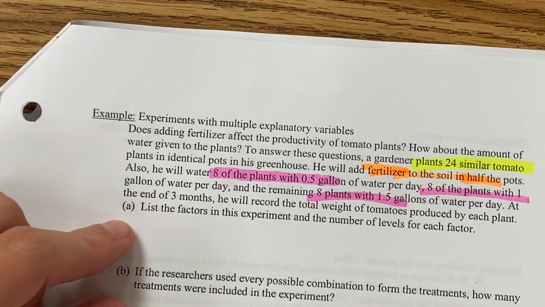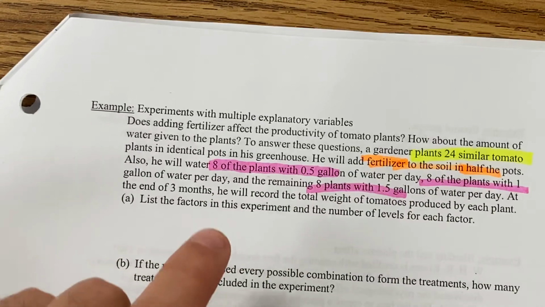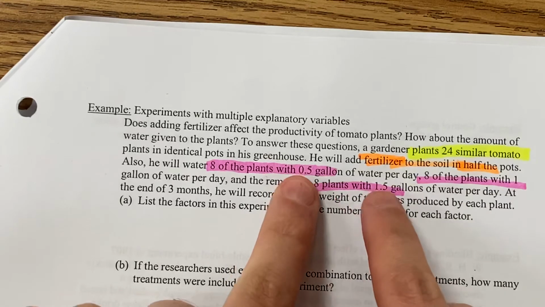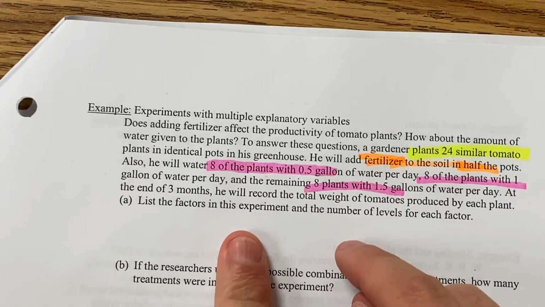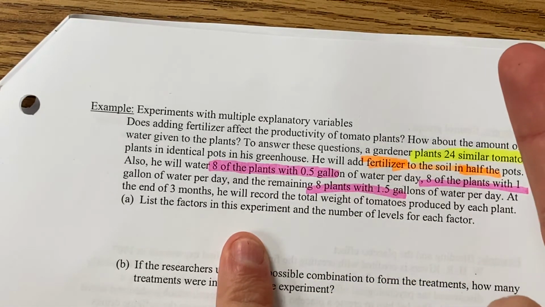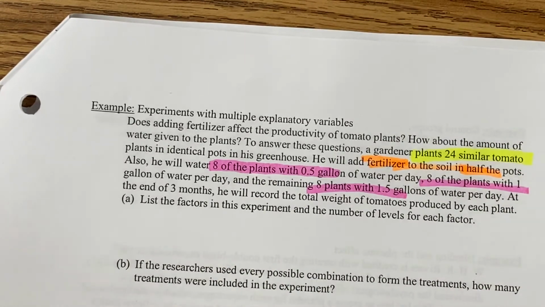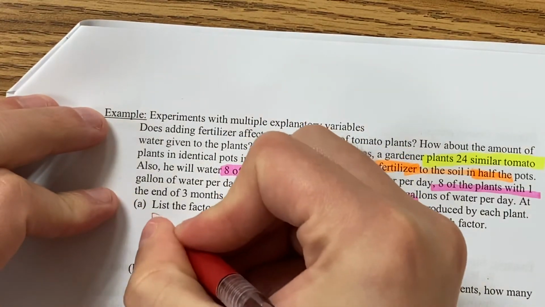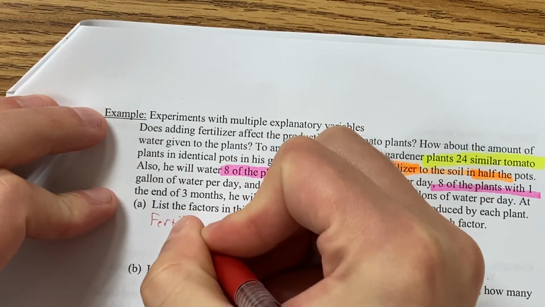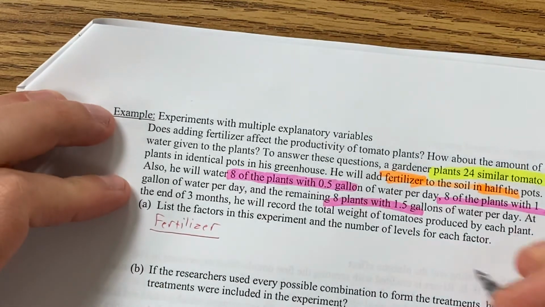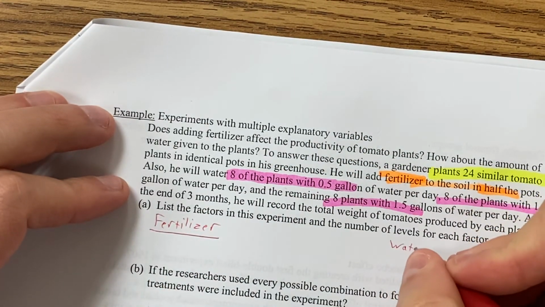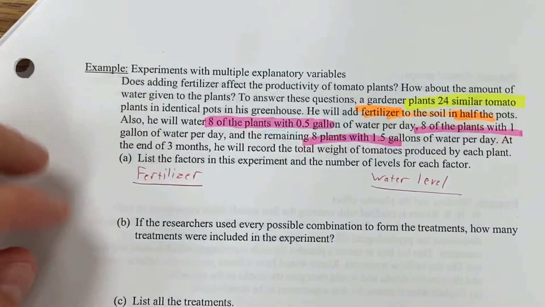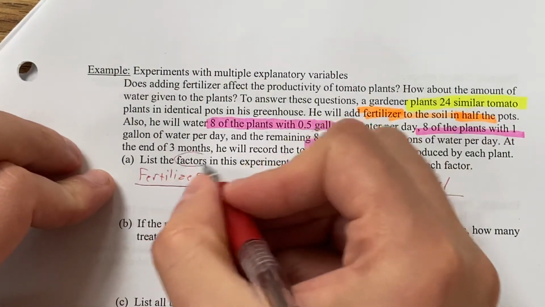So the factors, it looks like I highlighted them. The factors are going to be the fertilizer and the water, because those are the 2 things that are going into it. He's watering them and he's giving them fertilizer. So those are the 2 factors. So fertilizer, that's 1. And the other one is water level.